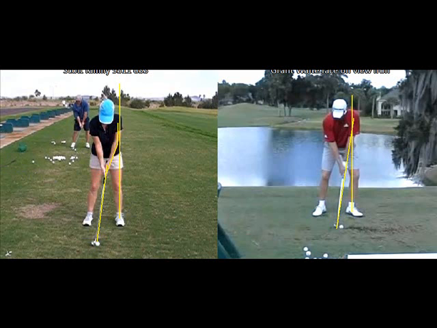Also, if we look at Grant's left foot, in fact both feet are a little bit flared out, the toes are pointed out a little bit, and yours are very square, very straight.